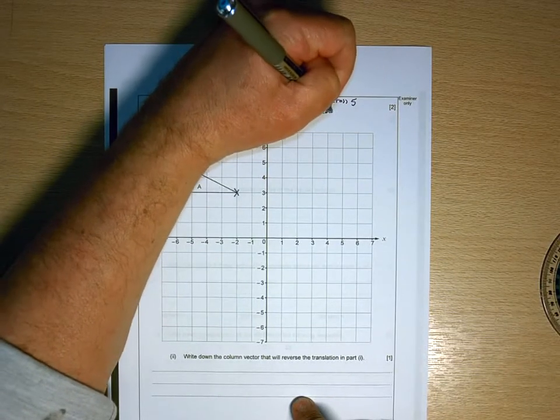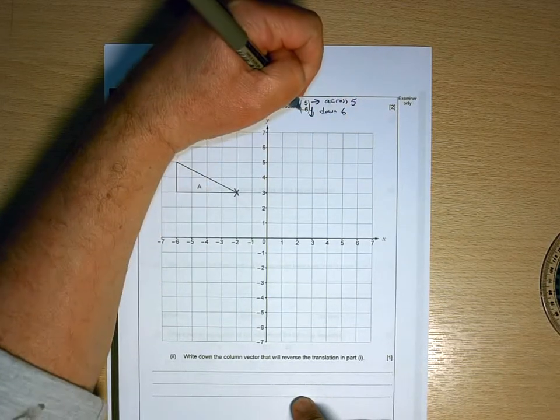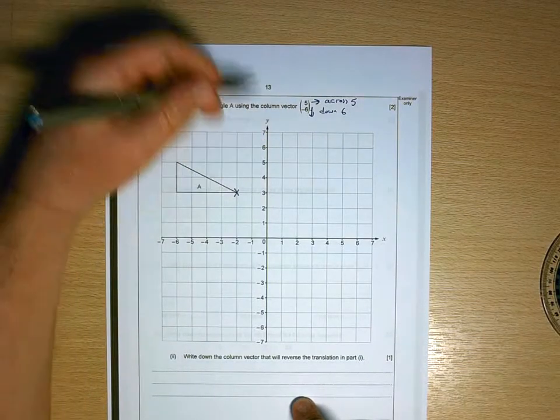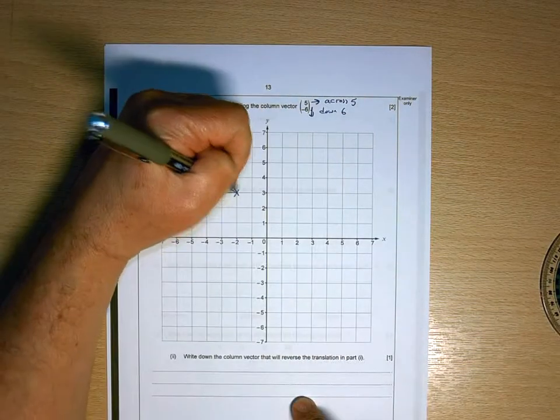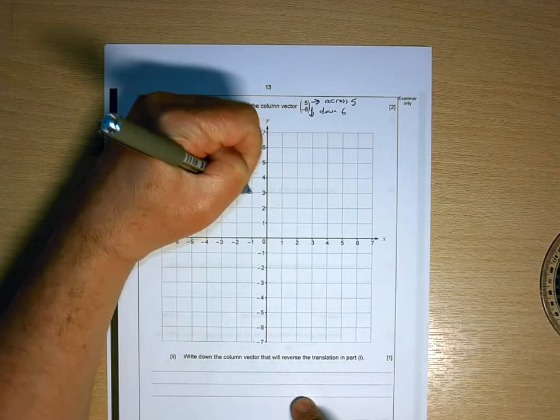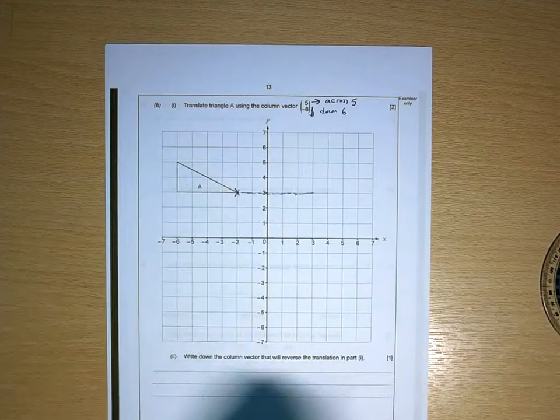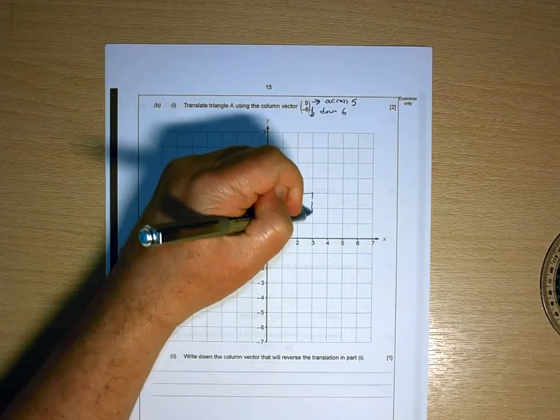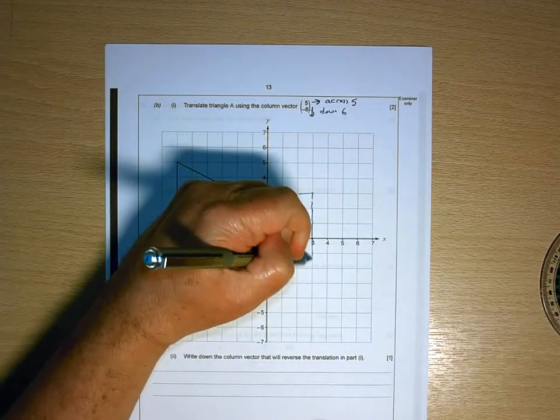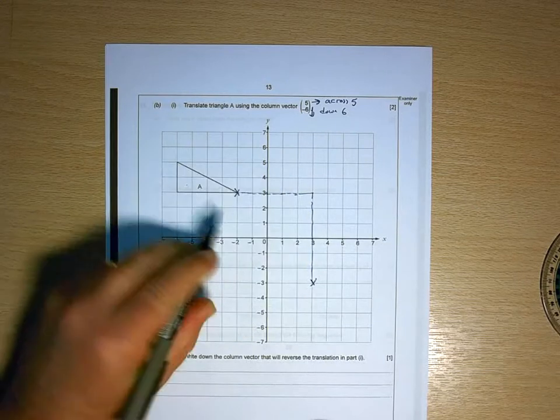This is saying down 6. Down because it's negative. If it was positive, it would be moving up. So I'm moving this across 5 squares: 1, 2, 3, 4, 5. And then down 6: 1, 2, 3, 4, 5, 6.